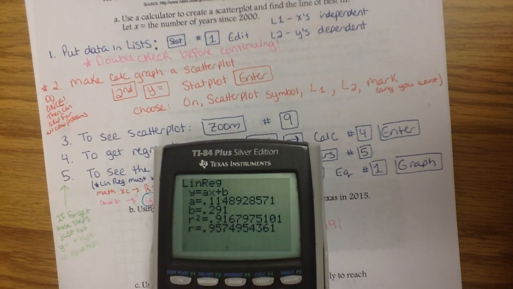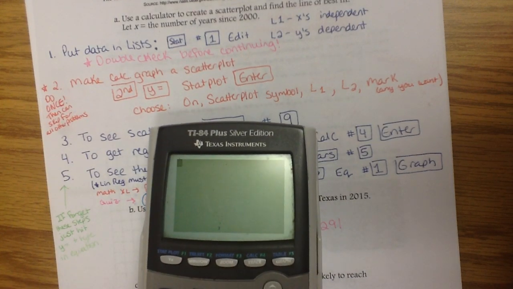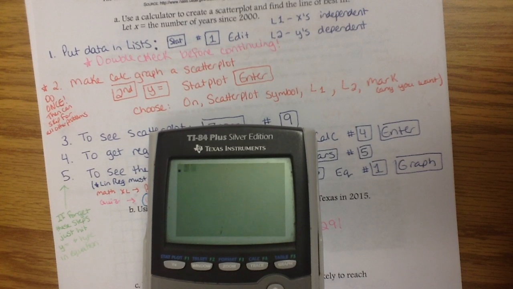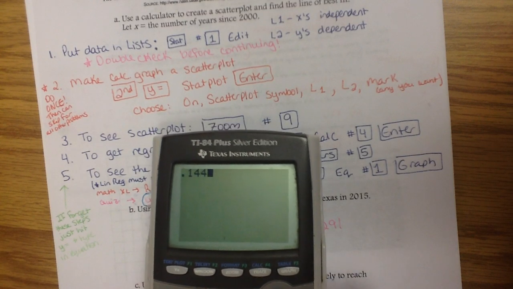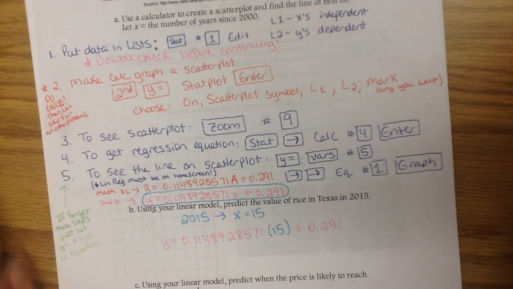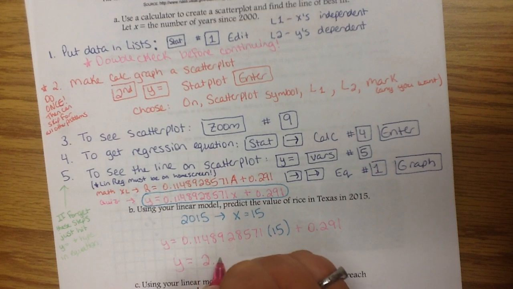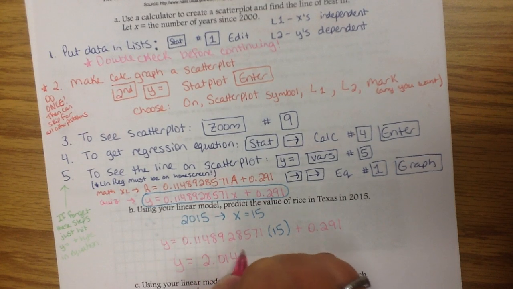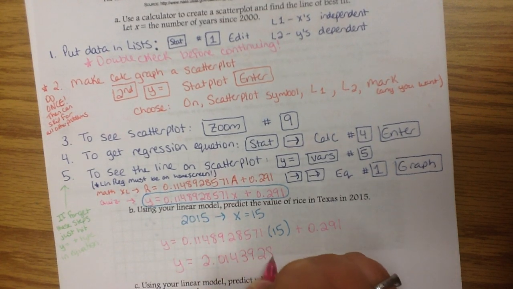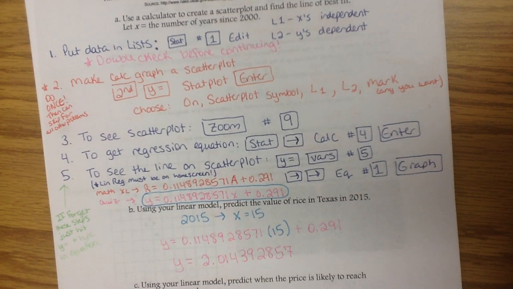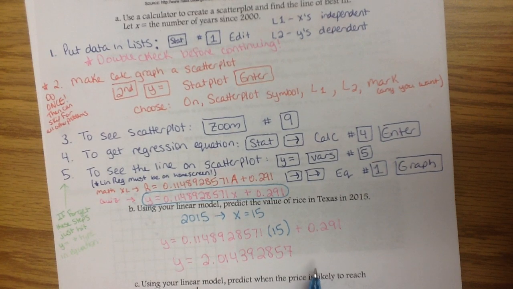Second quit to get back to the home screen. You can clear it or you can leave that stuff on there and start typing in. After you've typed everything in, hit enter and it should tell you 2.014392857. But again, this is a word problem, so we need to answer in words.